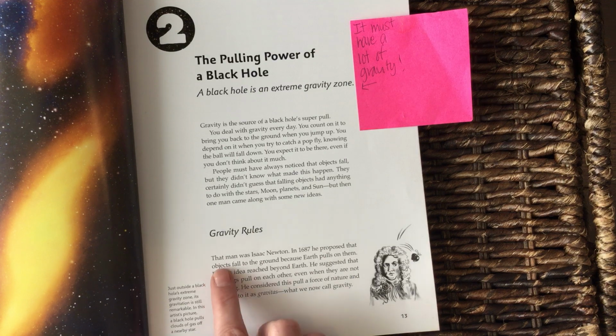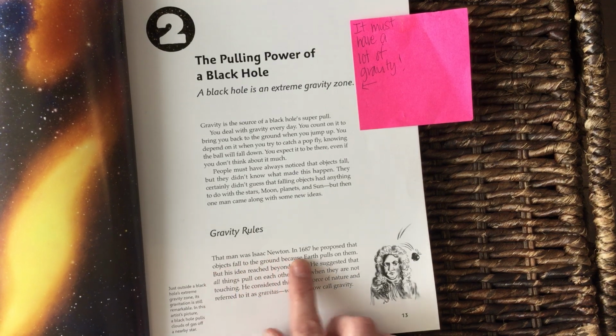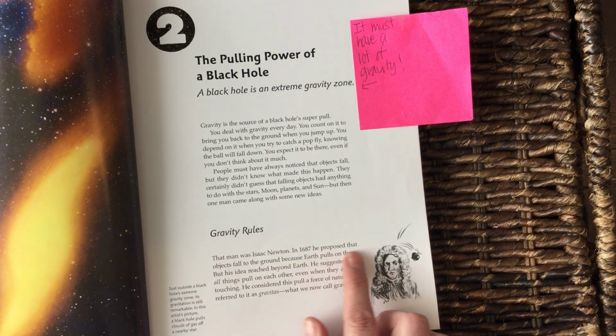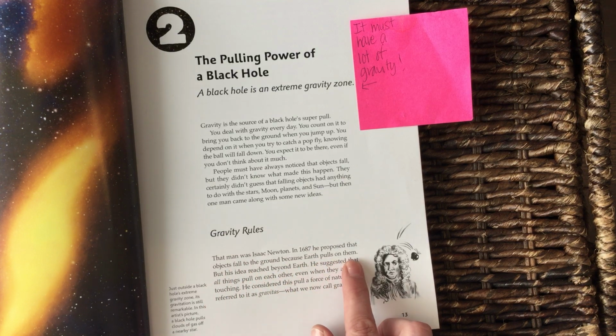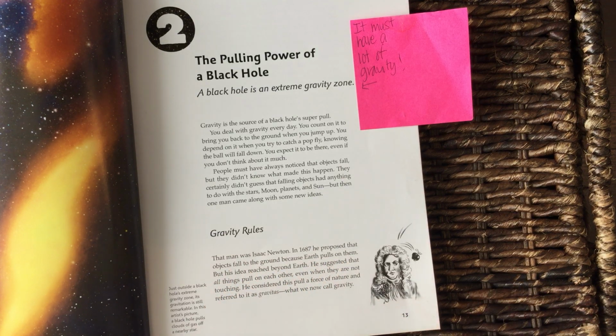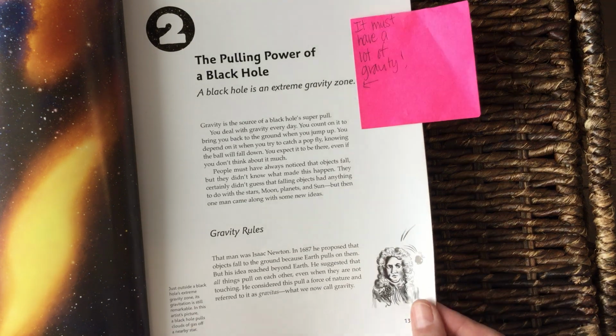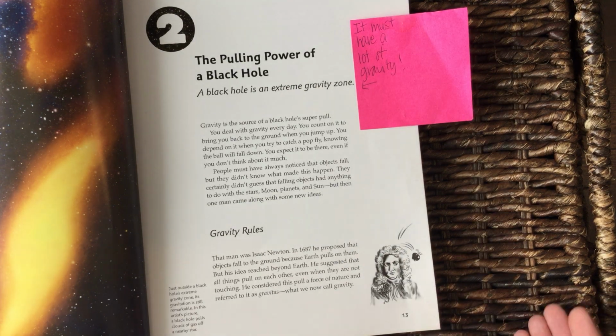Gravity rules. That man was Isaac Newton. In 1687, he proposed that objects fall to the ground because Earth pulls on them. But his idea reached beyond Earth. He suggested that all things pull on each other, even when they are not touching. He considered this pull a force of gravity and referred to it as gravitas, what we now call gravity.